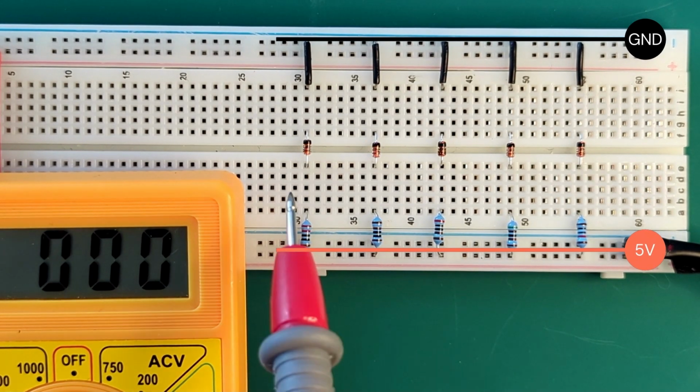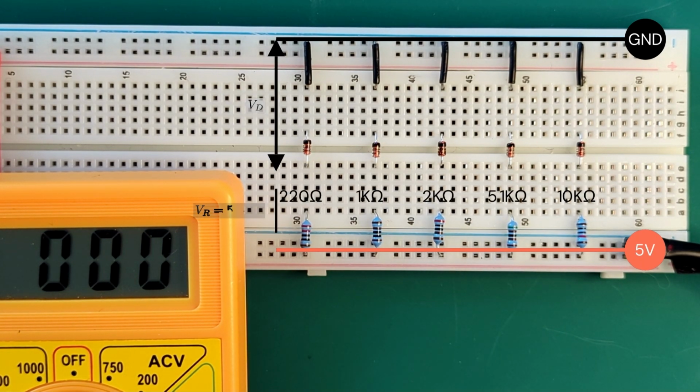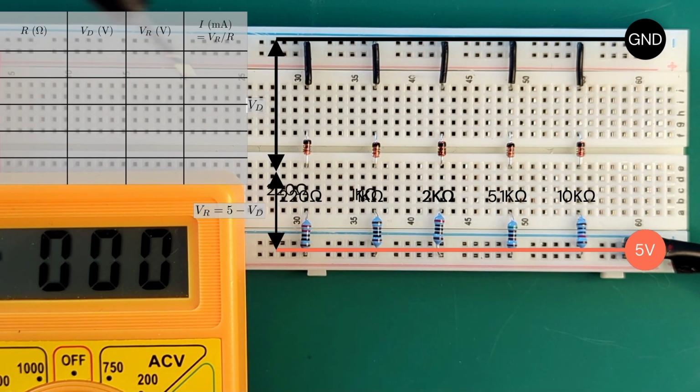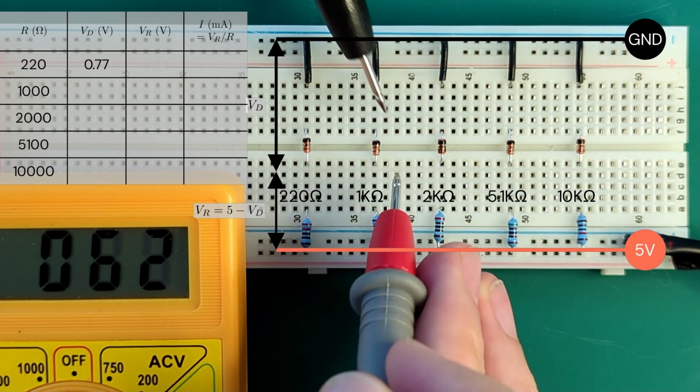What I'm showing you is a collection of forward bias diodes across 5 volts and with different resistor values. By measuring the voltage drop across each diode, I can compute the voltage drop over its resistor, and with that, the current going through it.